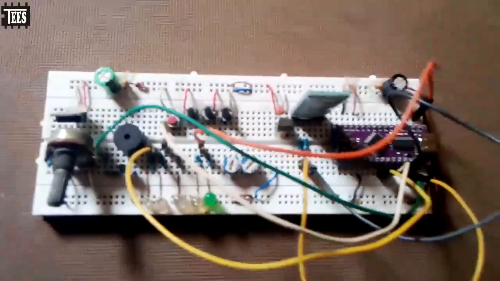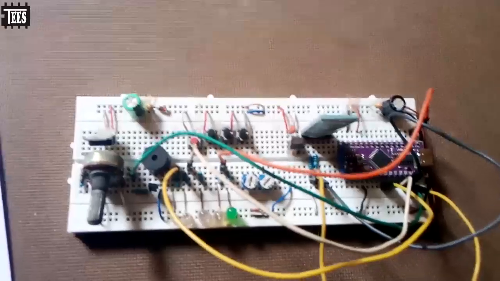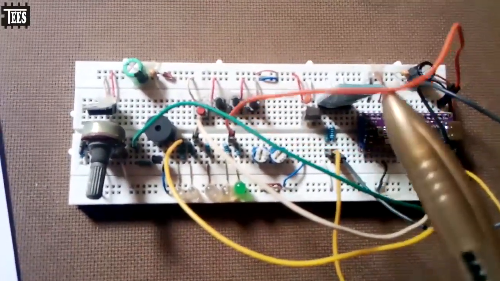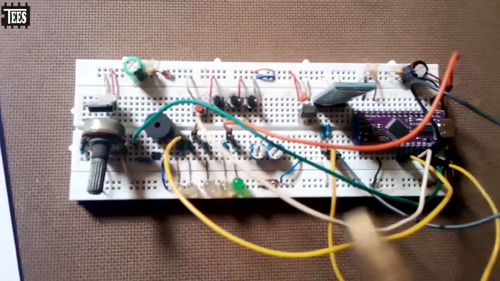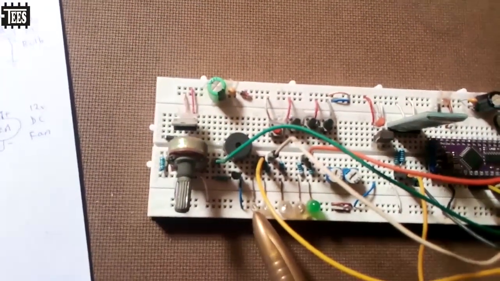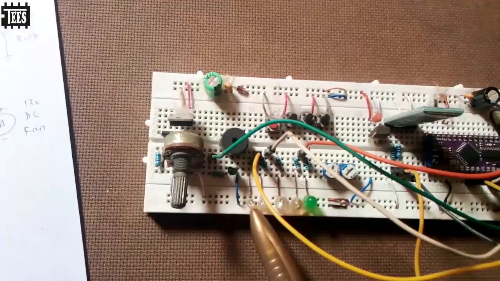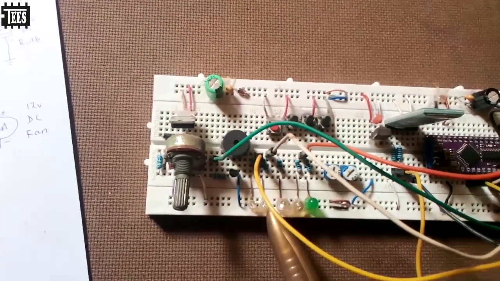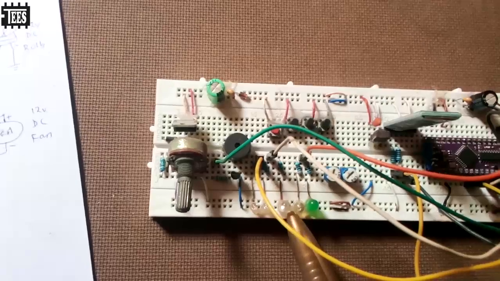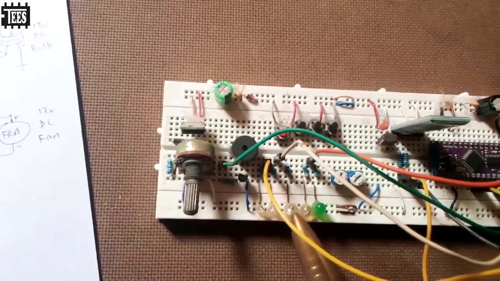So here is our circuit. We have connected our Bluetooth module to our microcontroller. This LED here is our DC fan, while this LED here is our DC bulb. Then this one is the LED connected to pin 13.